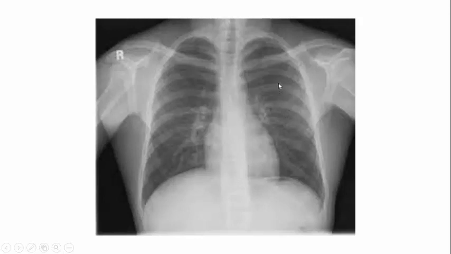And you need to see the bony cage, that is primarily made up of ribs, clavicle, and thoracic spine. Thoracic spine will be very faintly seen in an adequately exposed film, but still you need to see whether there is any lytic or any bubbly expansile lesion arising from the thoracic spine.